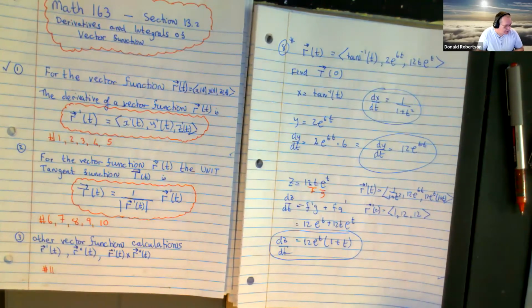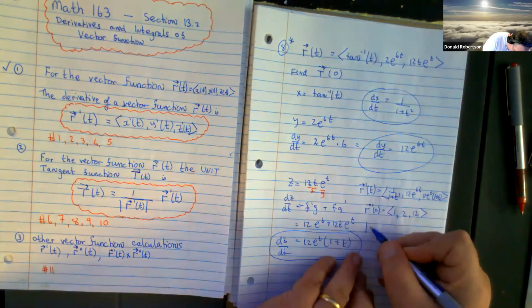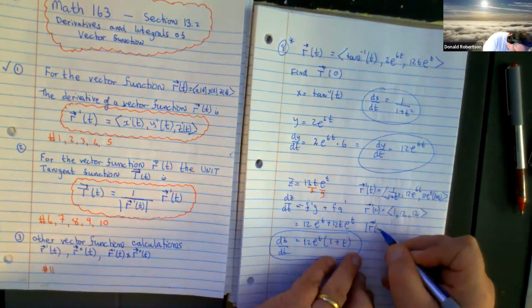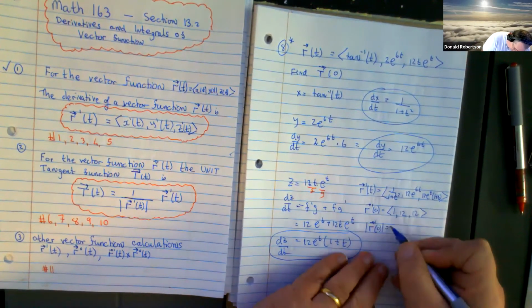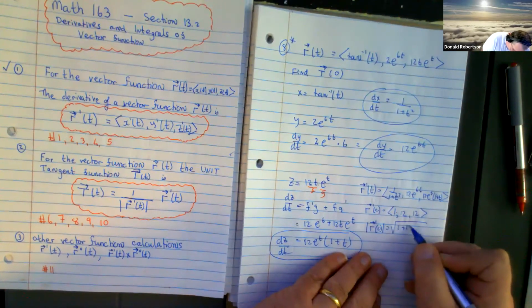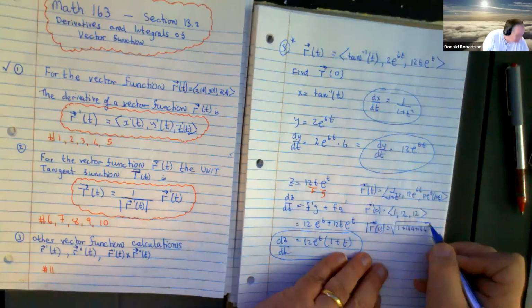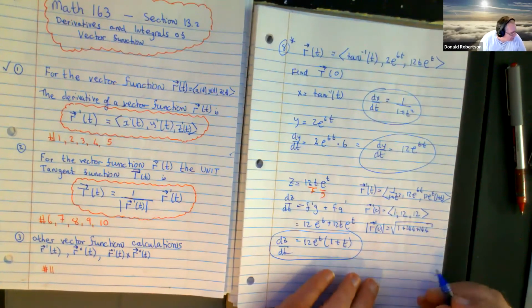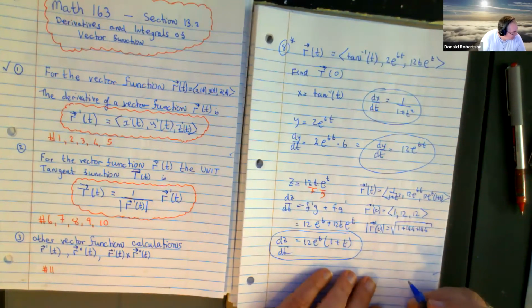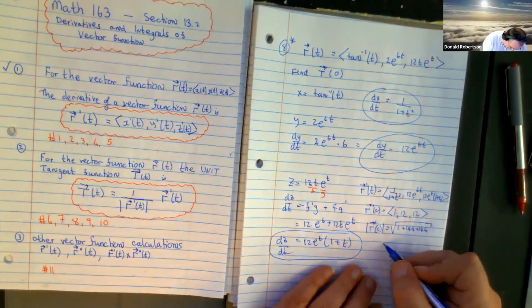How's it looking so far? We're good? So now I'll get the magnitude of this fella. So it's the square root of what? 144 plus another 144. Oh, I wouldn't believe that.